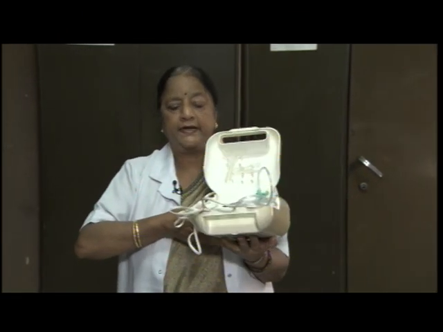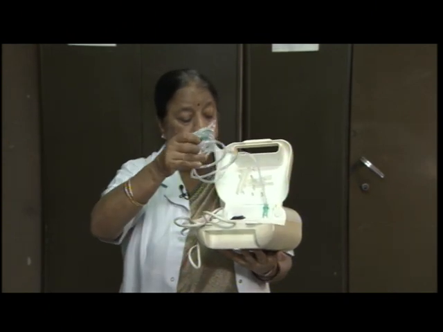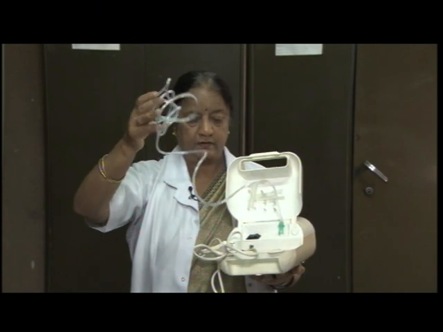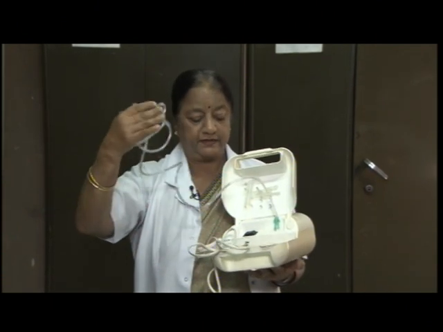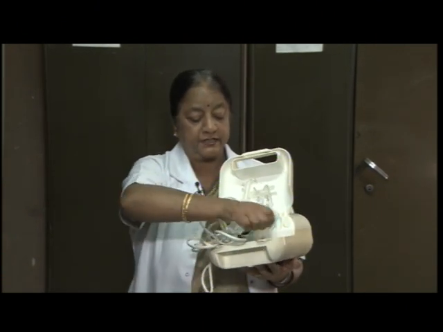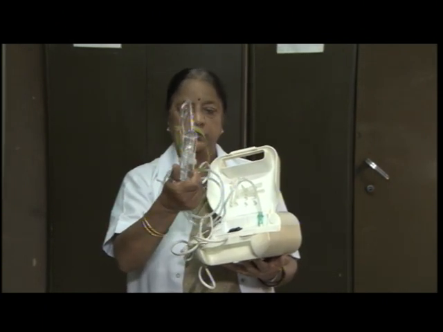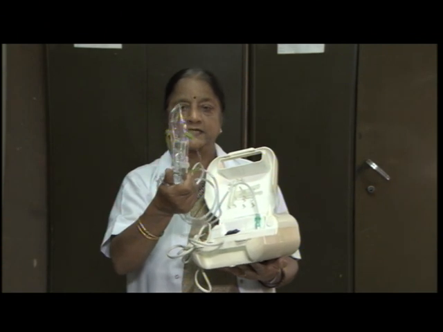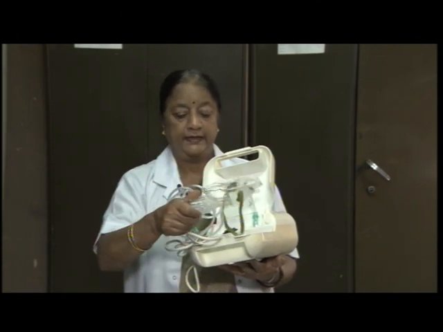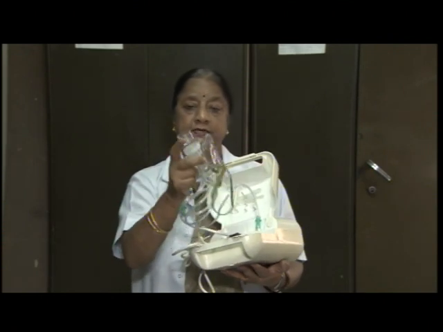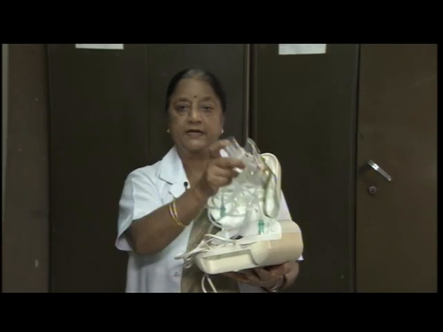This particular machine is called nebulizer. For this we do not need oxygen source. We attach this tubing with this, and then we attach the mask which I have just shown you earlier, and this is attached to the patient, and the medications can be added into this cup which is the nebulizing cup, and patient can be given.